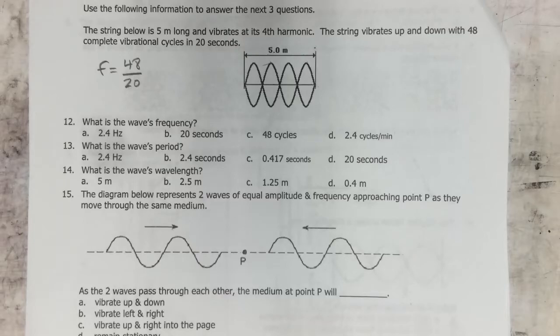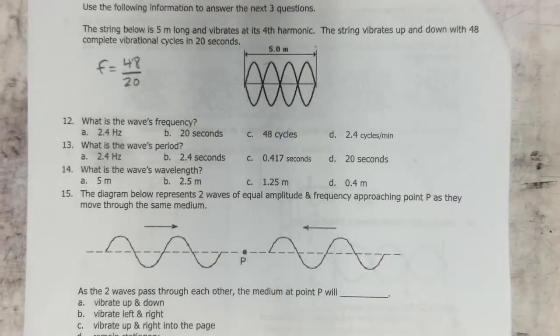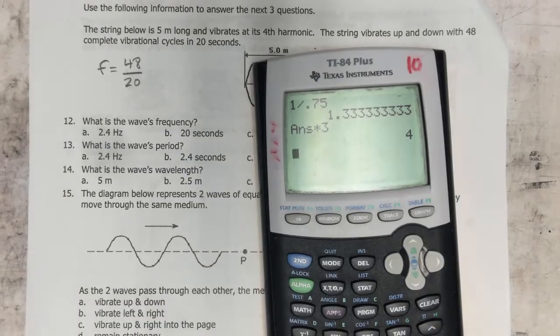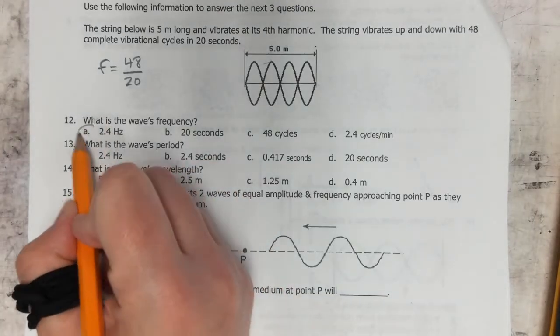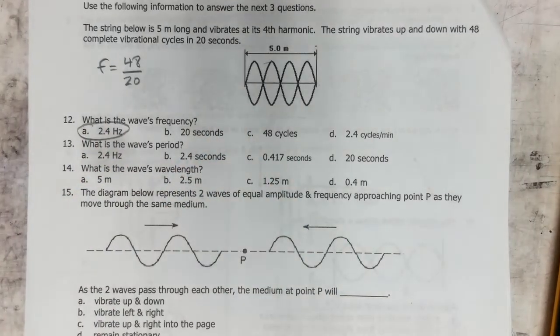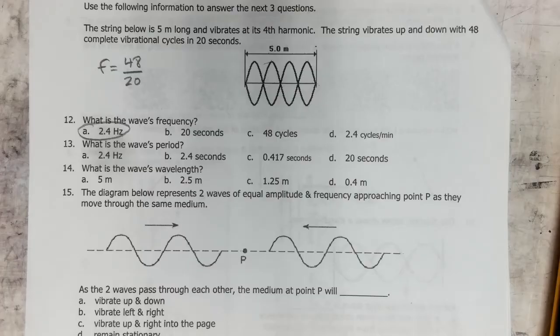What is the wave's frequency? Again, frequency is cycles per second. So 48 divided by 20 is what you'll do to get that. And that is 2.4, and your unit is hertz. So the answer to 12 should be A. You guys, every single one of you got it right. Awesome job. Nobody missed that in any of my classes. The campus average was also a 98%.